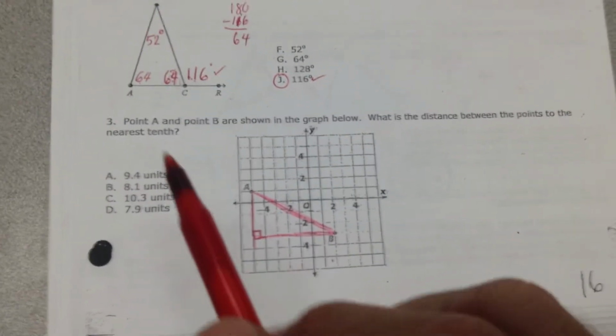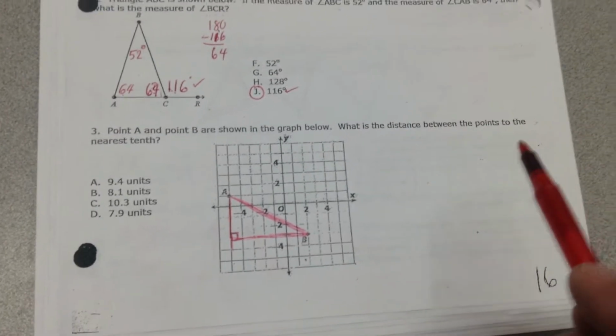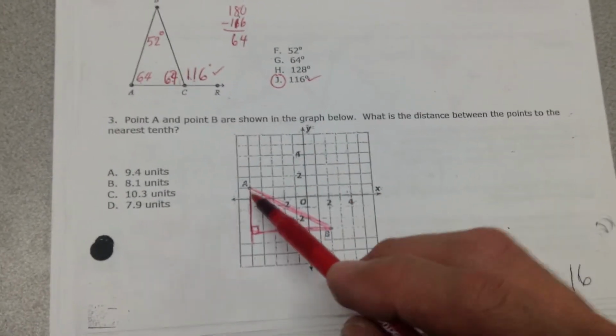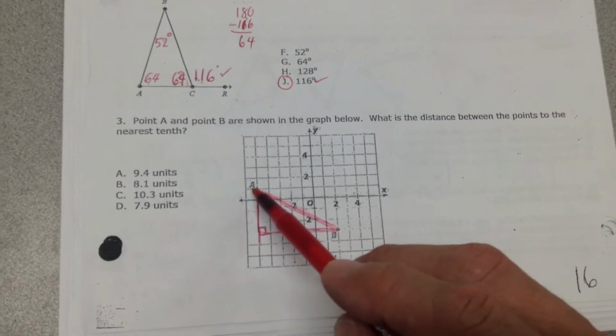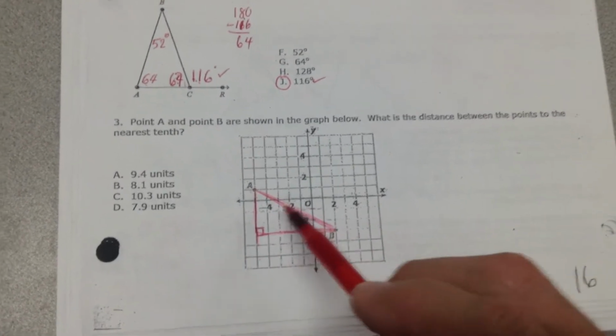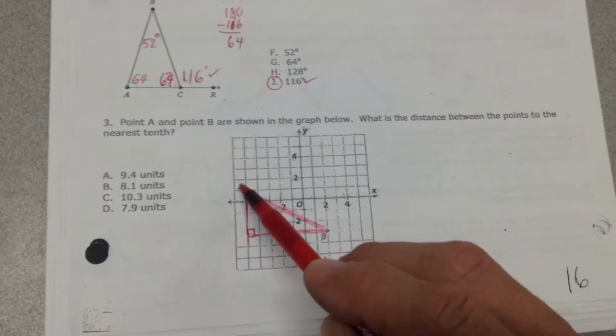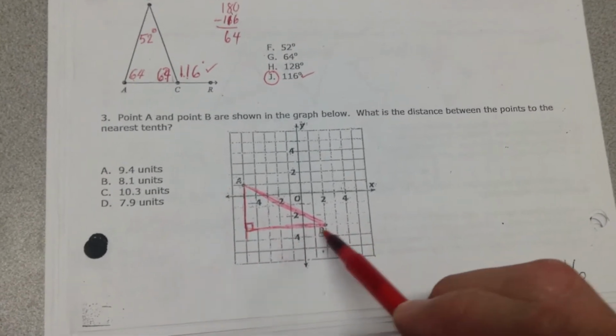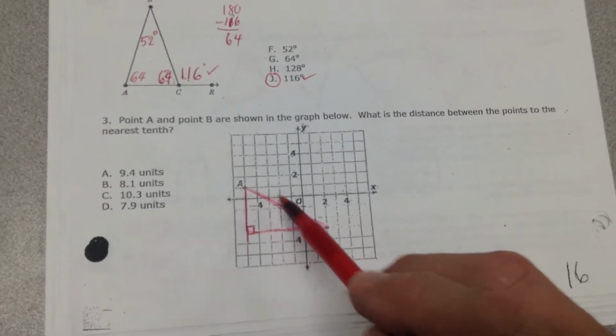Okay, number 3, point A and B are shown in the graph below. What's the distance between the 2 points to the nearest tenth? Okay, so I need to find the distance of this line right here. But again, I can't just count that. I could count lines that go straight up, or lines that go left and right, but I can't count a diagonal line.